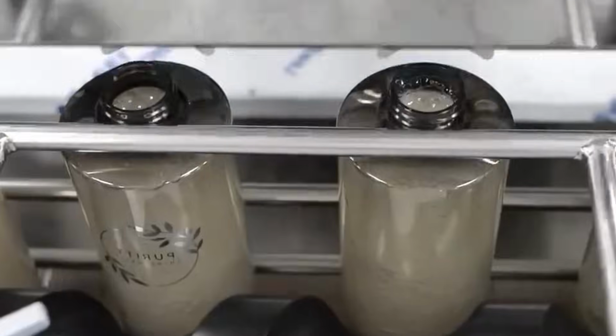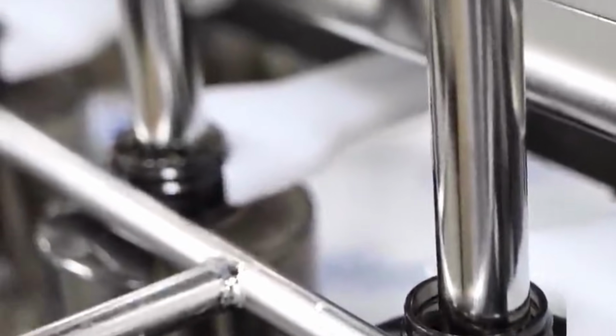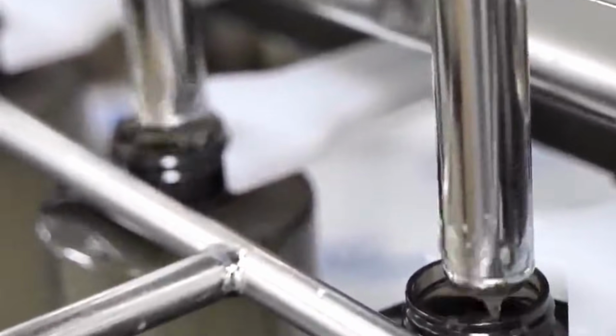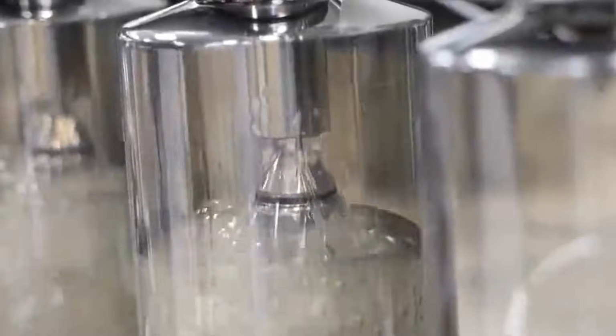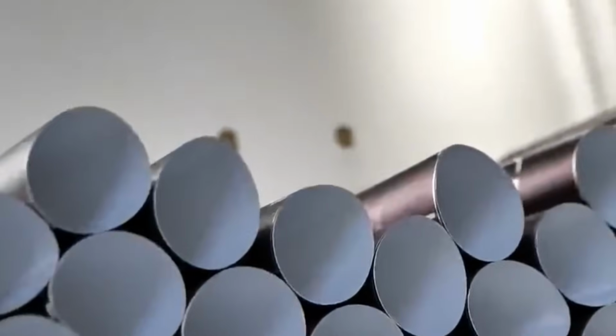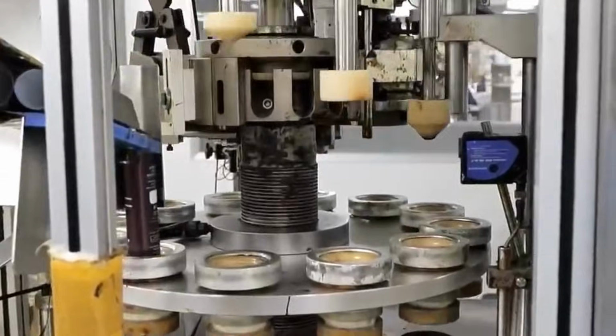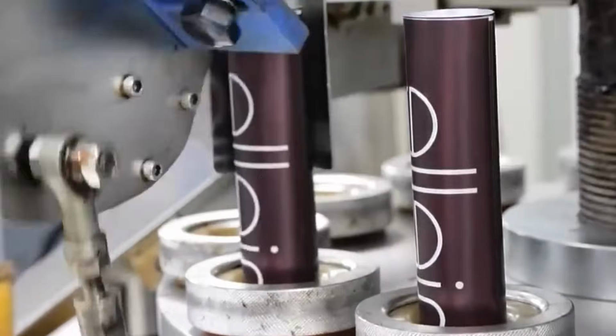Packaging begins with bottle preparation. Empty bottles made from PET, HDPE, or PP are delivered to the line in bulk and fed into an unscrambler. The unscrambler orients bottles upright and transfers them onto a conveyor system. Bottles pass through an air rinsing station where filtered air removes dust or debris from the interior. Bottles are conveyed to the filling machine.